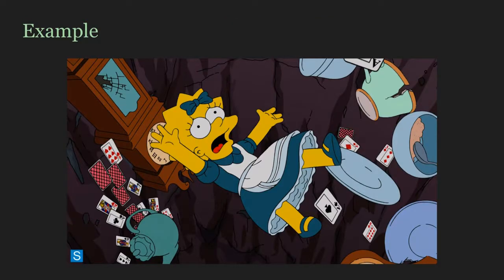Example two, The Simpsons. Lots of TV shows often allude to things. This one happens to be Lisa Simpson, and it's an indirect reference, right? An allusion to Alice in Wonderland, if you didn't pick that one up.